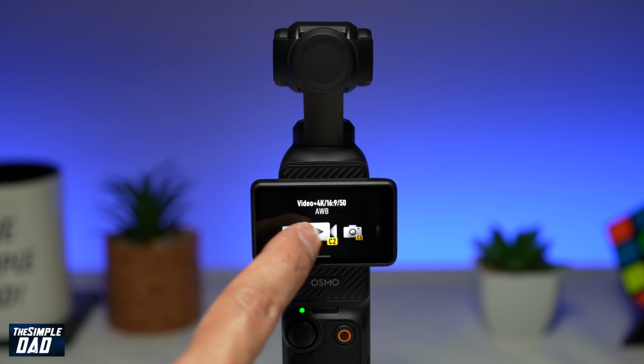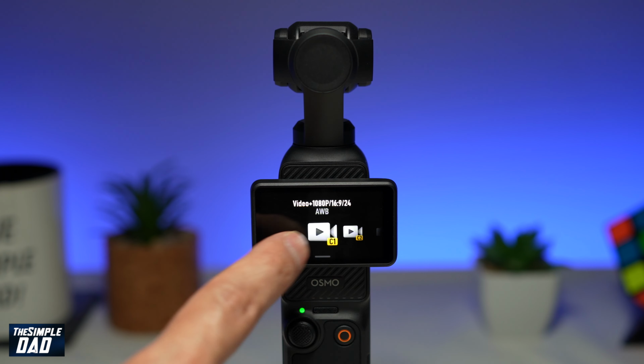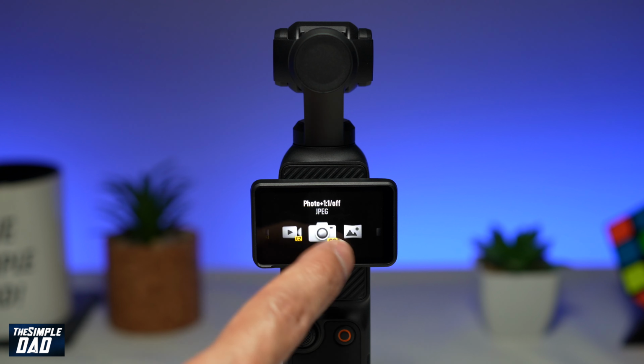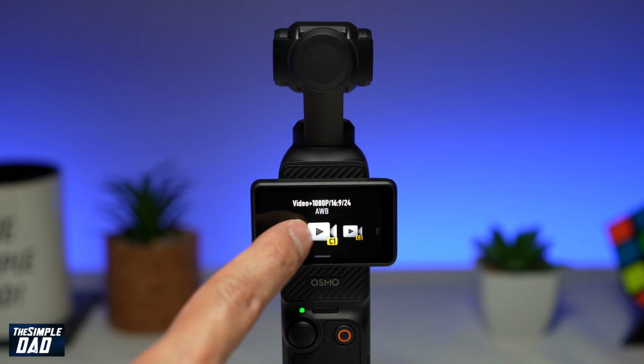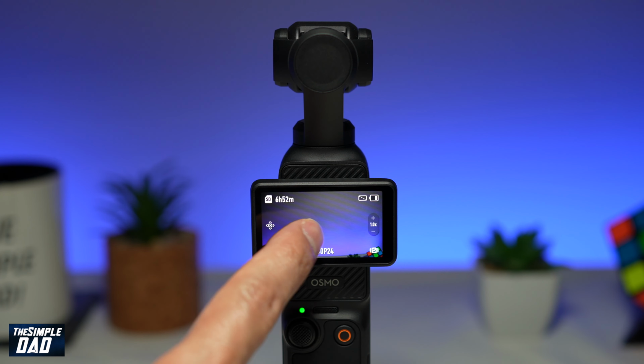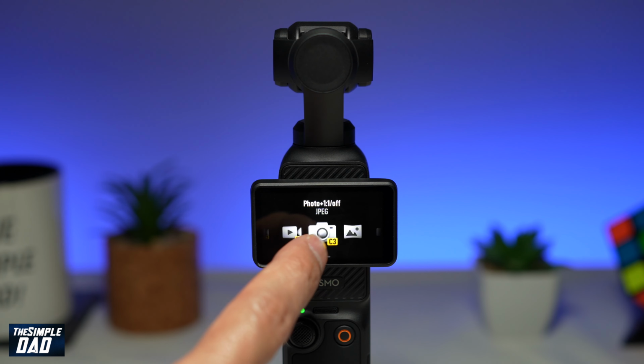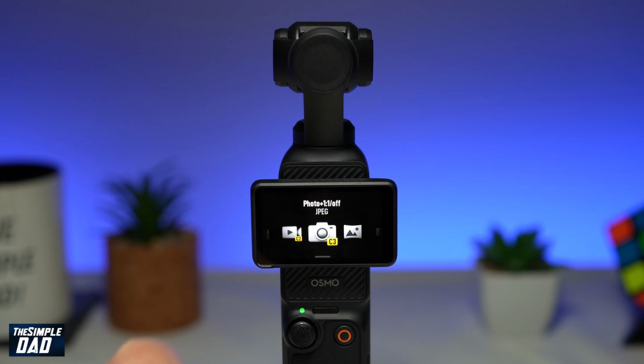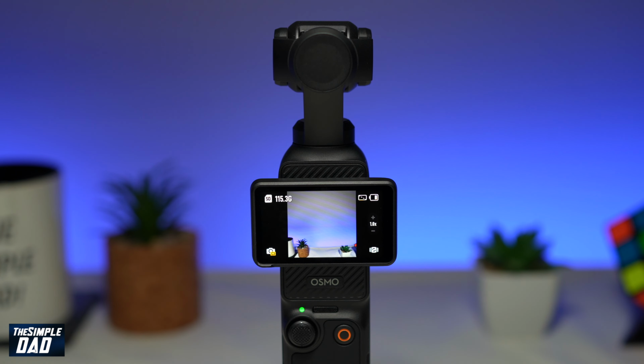And now, if you go into your mode selection, you'll have all your custom menus which you have configured. So I have C1, C2 and C3. C1 is HD, C2 is 4K, and C3 is my photo configuration with 1:1 ratio. And that is how to configure custom mode on your DJI Pocket 3 gimbal.